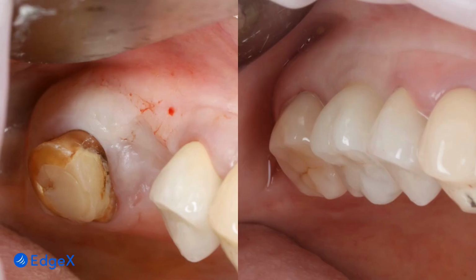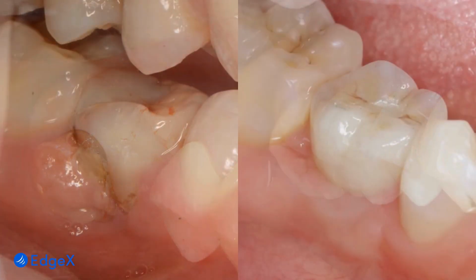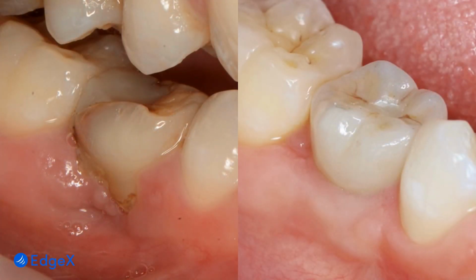Cases like this as well, where we've got a really nice outcome with limited and minimal intervention. And again, cases like this where the outcome benefits the patient and it benefits us, because it's as close to what it would have been like having teeth there, where we've regenerated the buccal contour around the teeth as well.